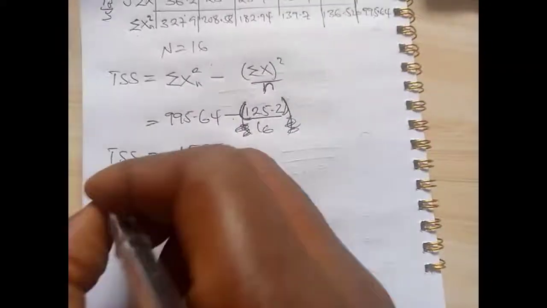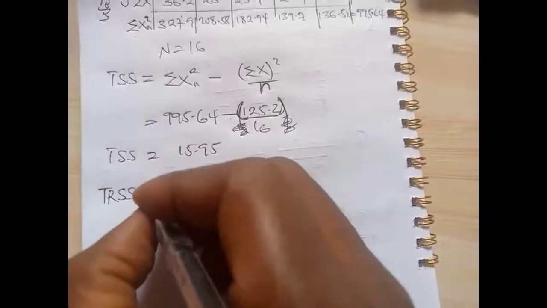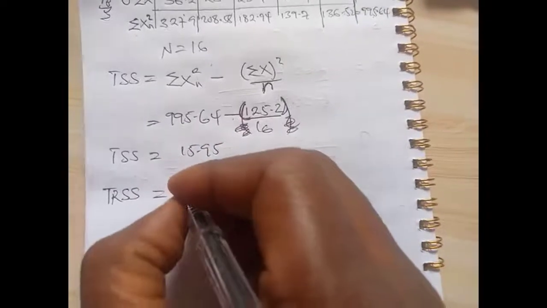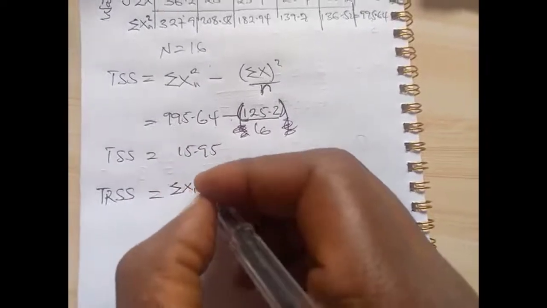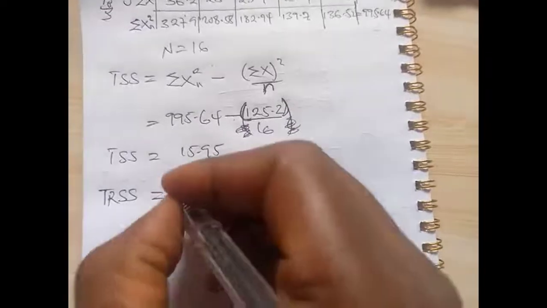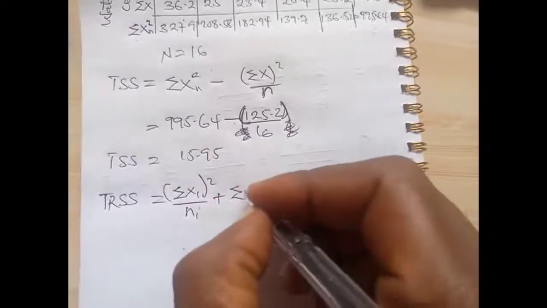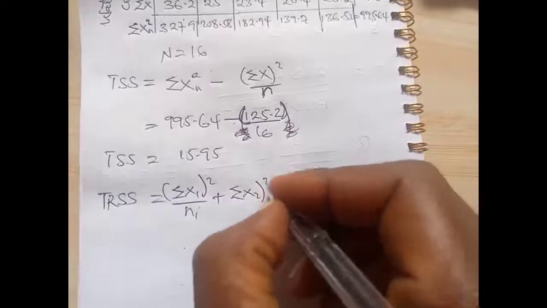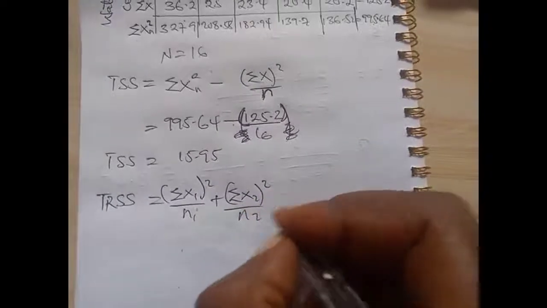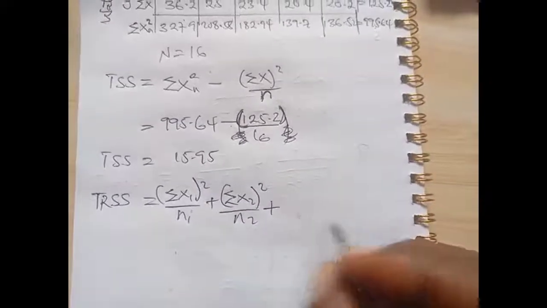The next thing is to get the treatment sum of squares. For us to get that, it is summation x1 squared over n1 plus summation x2 squared over n2 plus and so on.